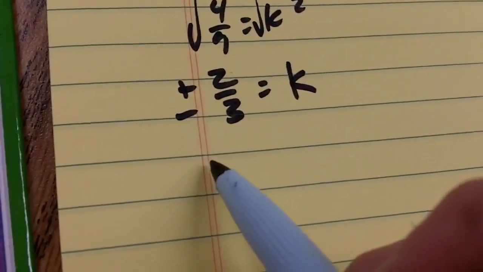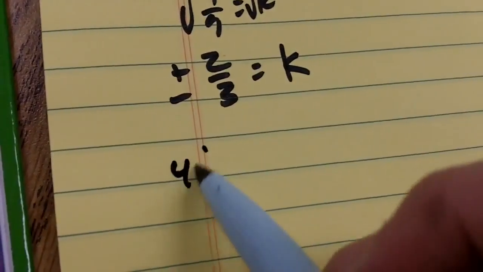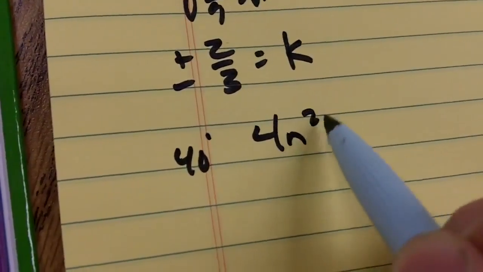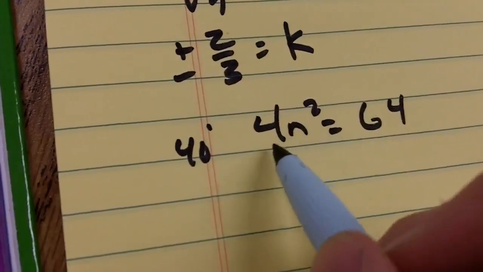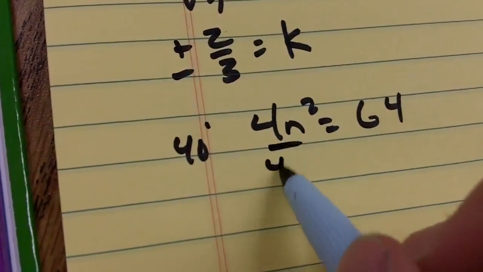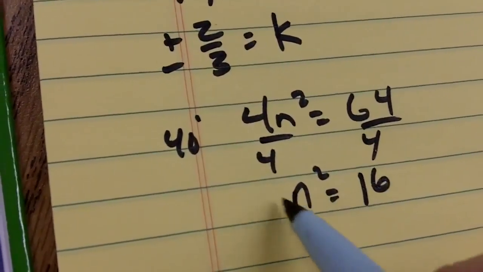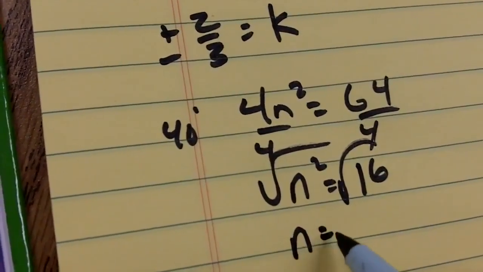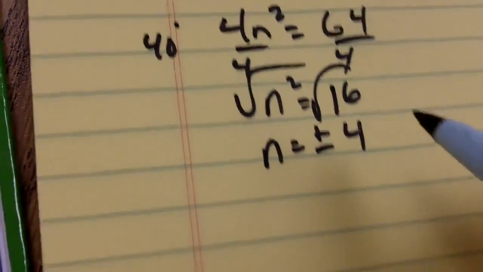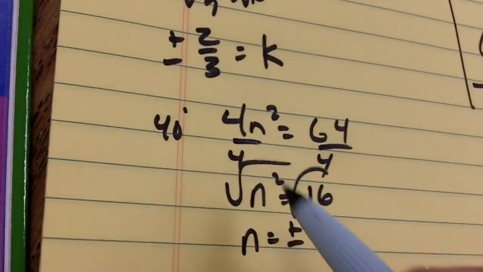So on a problem like 40, 4n squared equals 64, I see that if I divide both sides by 4, I'll get a perfect square on both sides. So I'm going to do this. n squared equals 16. Square root, n equals plus or minus 4. Notice I'm getting 2 solutions to each of these problems because it's quadratic. I should get 2 solutions.